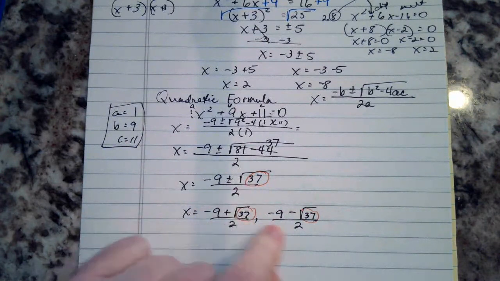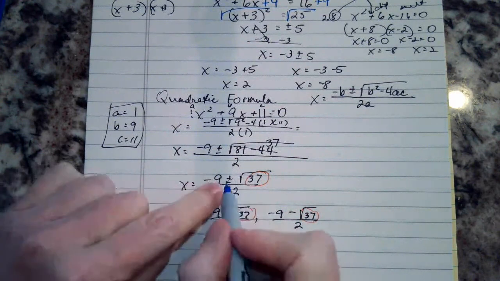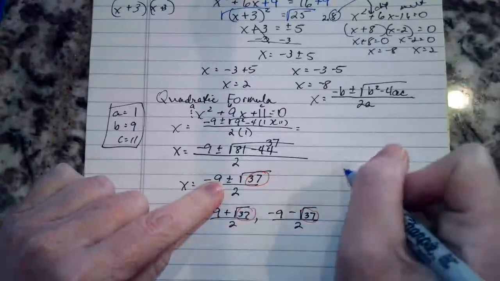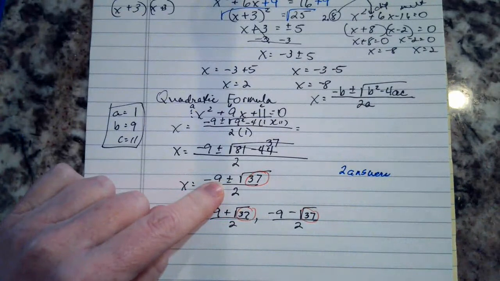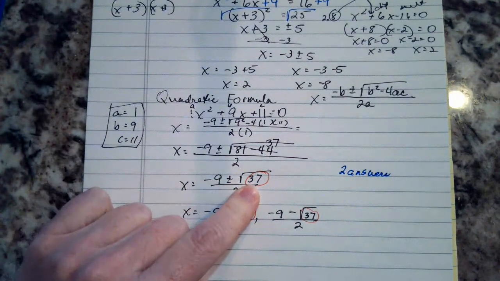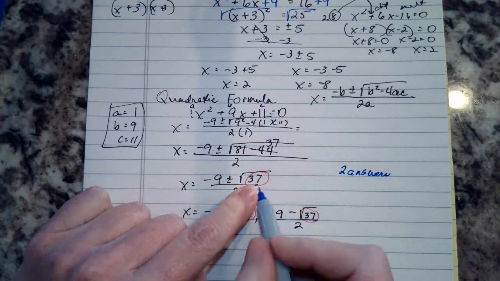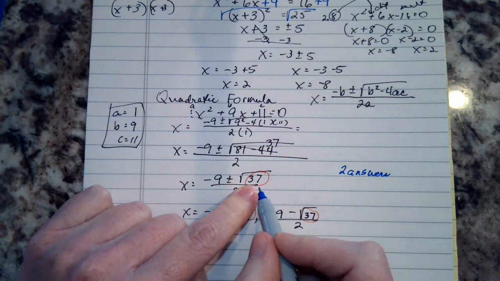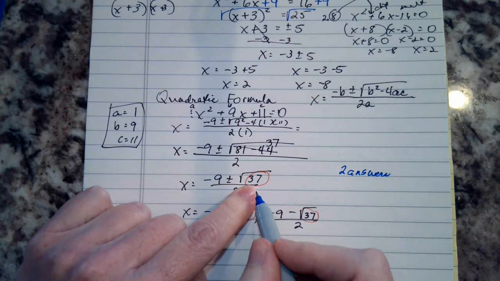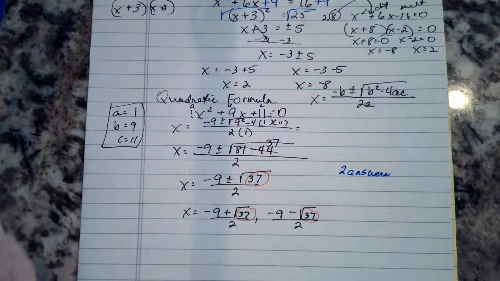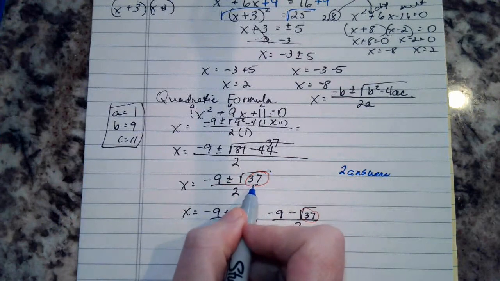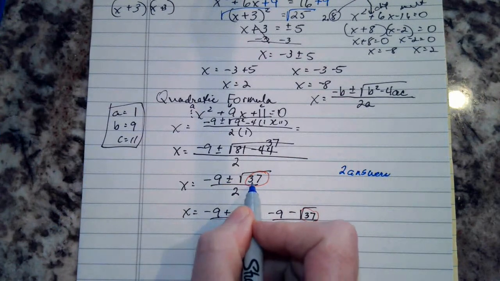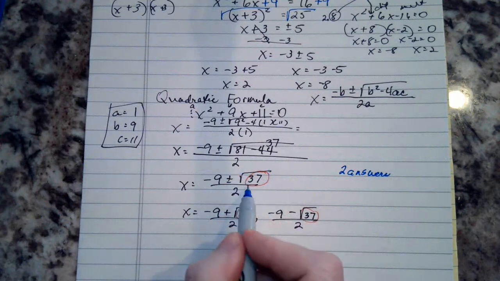If we only look at the discriminant, we can tell a couple of things about it. First off, we know we've got a plus or minus in front of it, so we know we're going to get 2 answers. That's big. The other thing we know is that it is not perfect, so it's going to be an irrational number. However, whether it was 36 or 37, it's still going to give us real numbers. This is a real number.